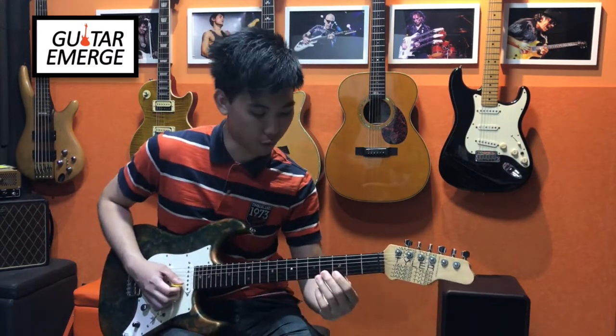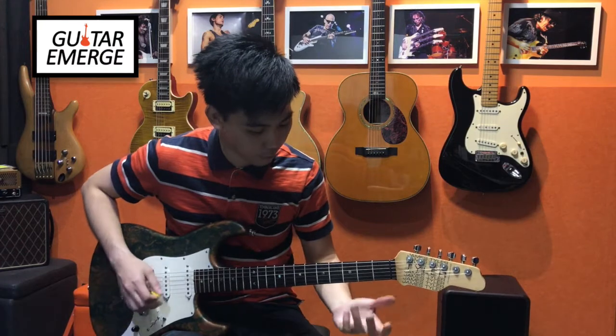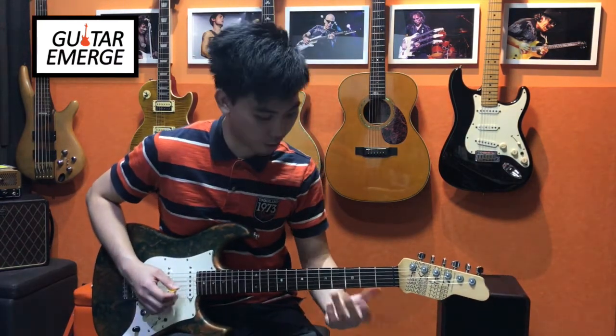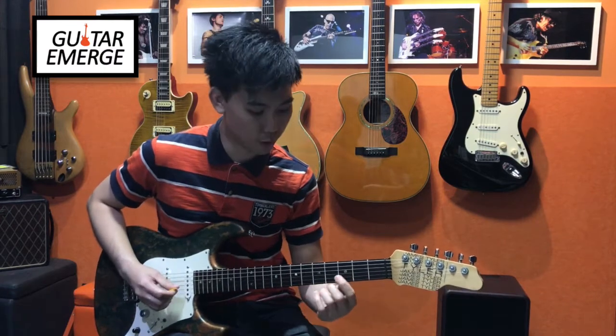Okay, this is from the chromatic scale. So this is how we can use the chromatic scale to spice up your lick. I'm starting from the 3rd fret. This is how it sounds. Okay, once more, but slower.